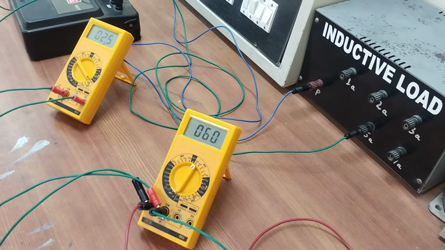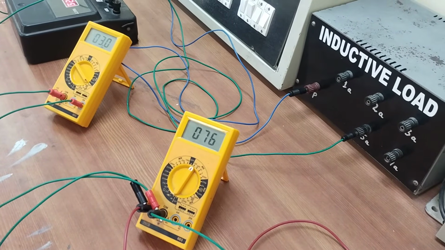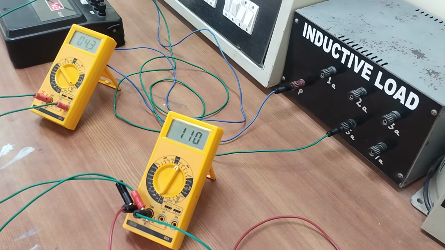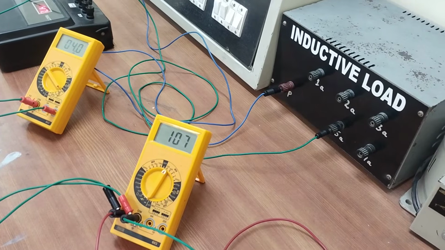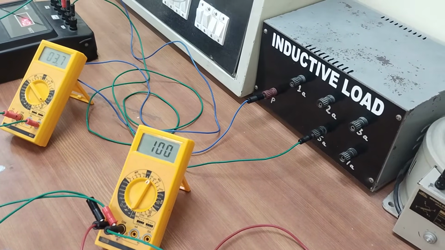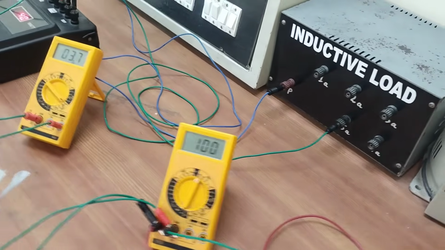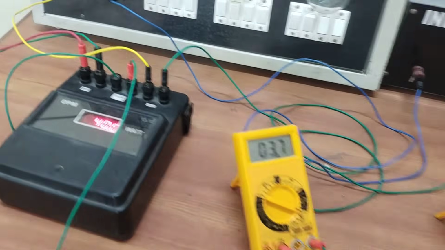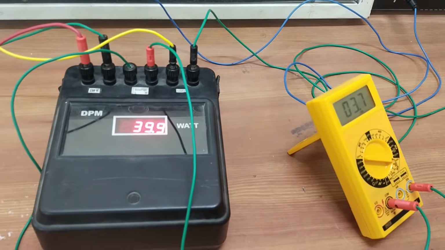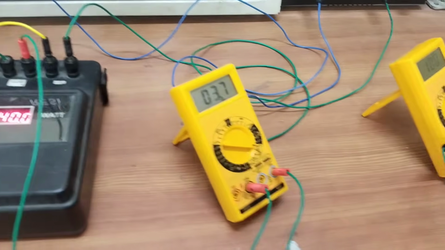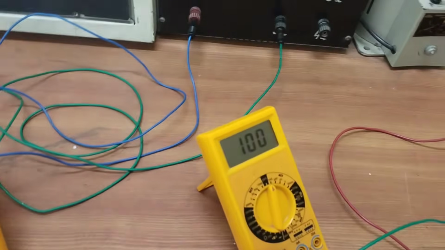Now when I further increase the voltage from 50 to 100 volts, the corresponding current reading is 3.7, and the power is 40. After noting down the values corresponding to 100 volts, you will be able to find the power factor.